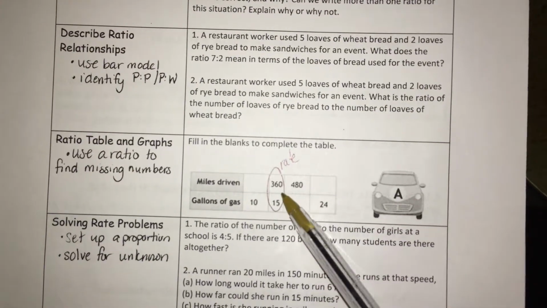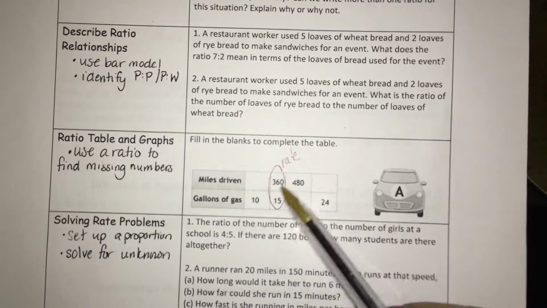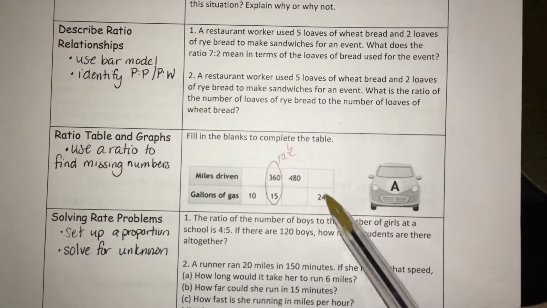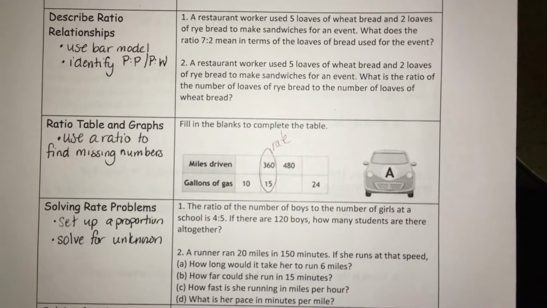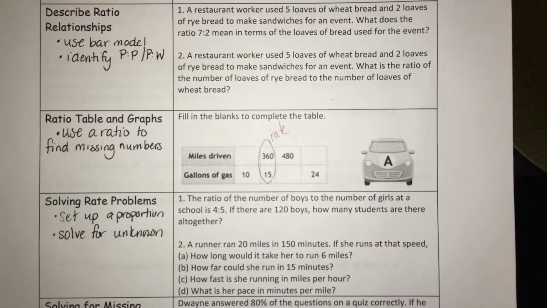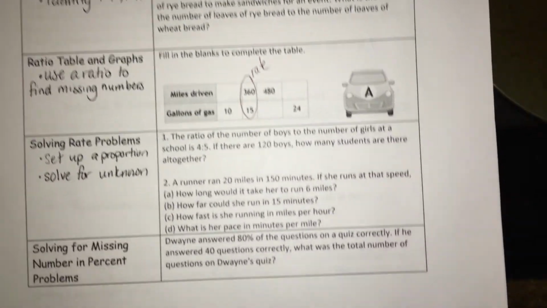And the way I know this is a defined rate is because I have a relationship between the miles driven and the gas. In the other ones, I only have one number, so I don't have a ratio because I only have one actual number I'm dealing with, one unit. And with ratios, I need two different quantities that I'm comparing.